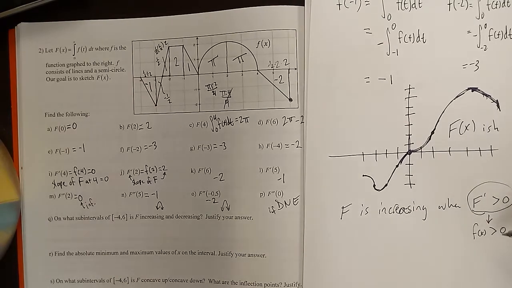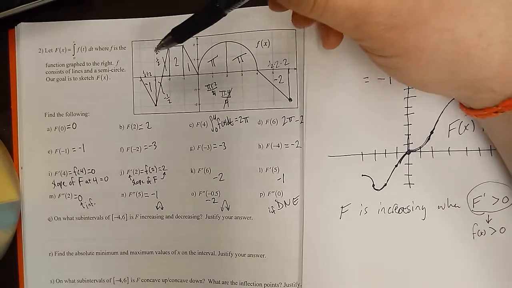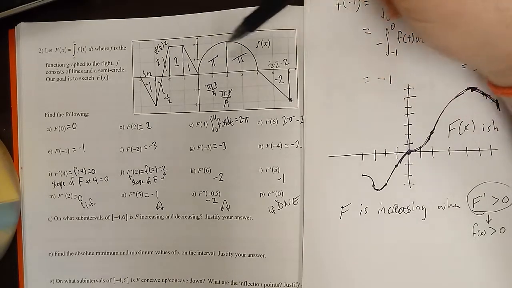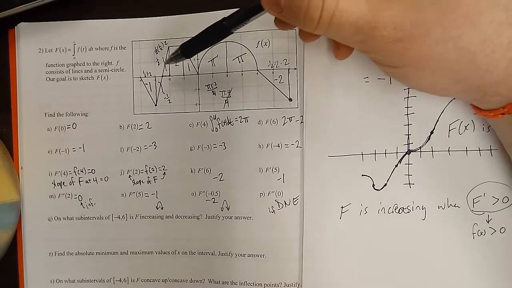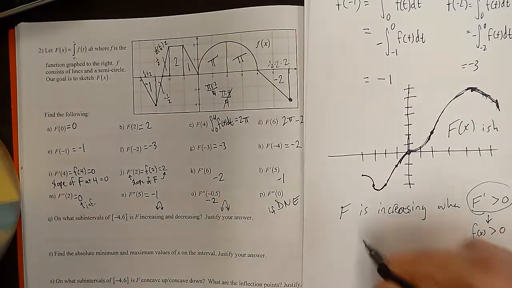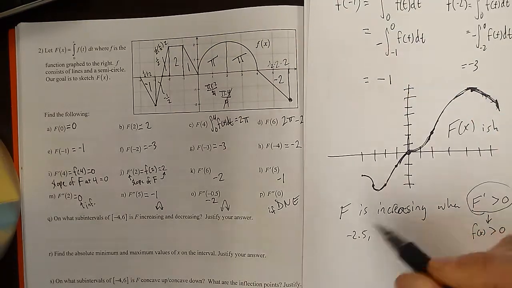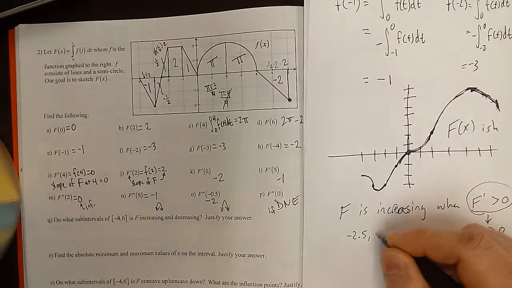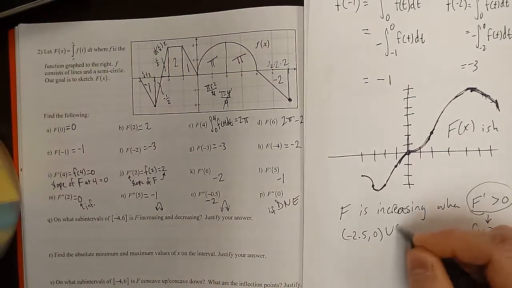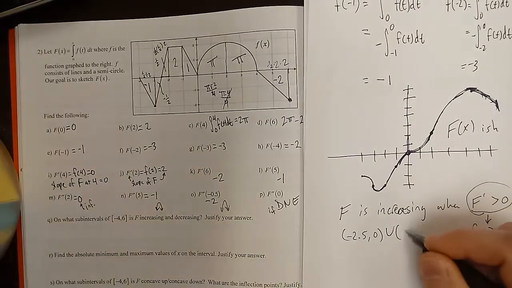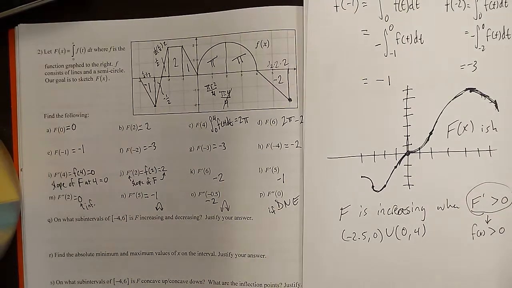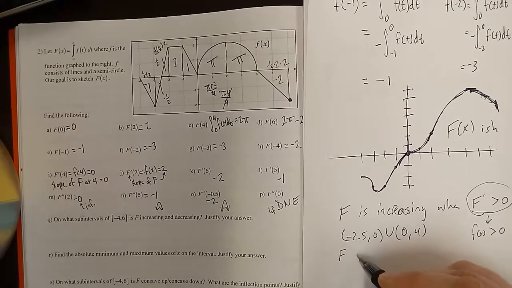So when is little f of x greater than 0? Here and here. So we could say it's increasing from -2.5 all the way up to 0, and then from 0 to 4. And then when is big F decreasing?